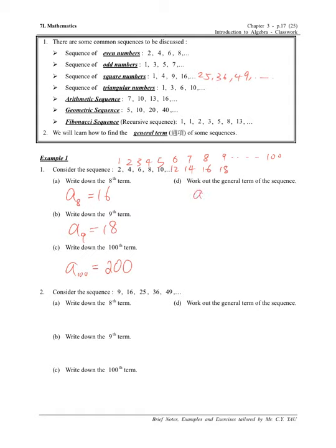You realize the first term is 2 multiplied by 1. You realize every term is obtained by multiplying the number of the term by 2, right? For example, the third term is multiplying 2 to the number 3, etc. This logic holds for the 9th term as well.